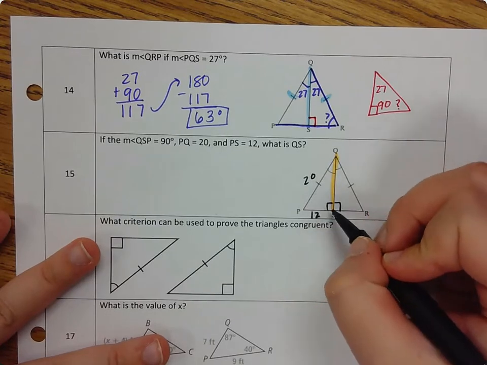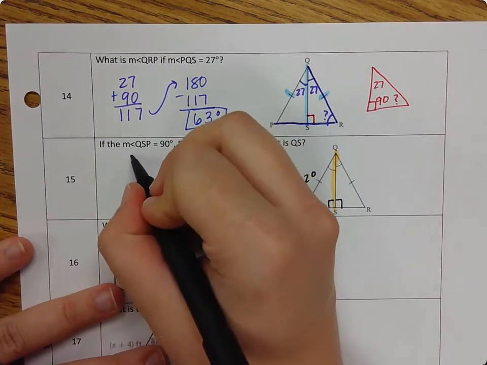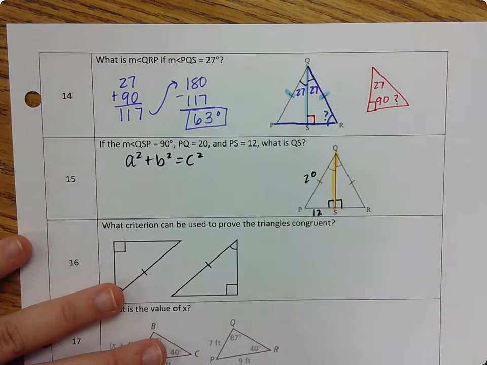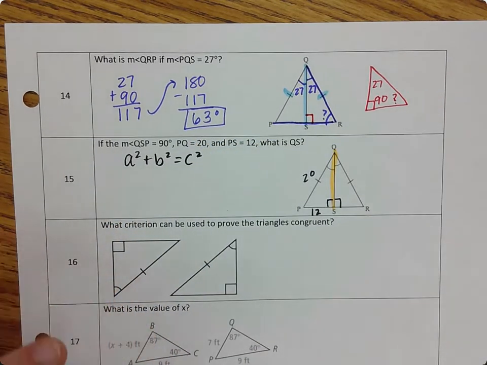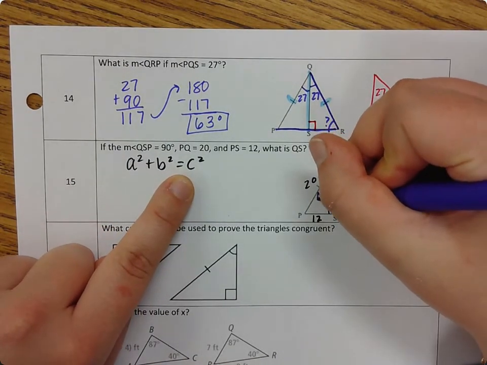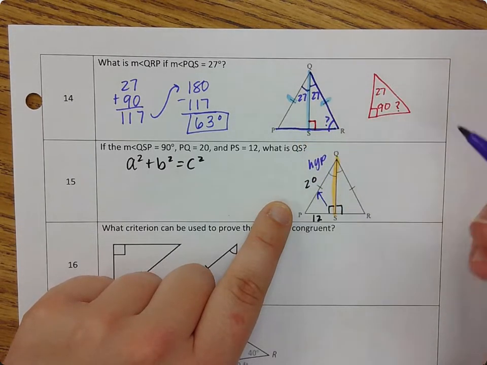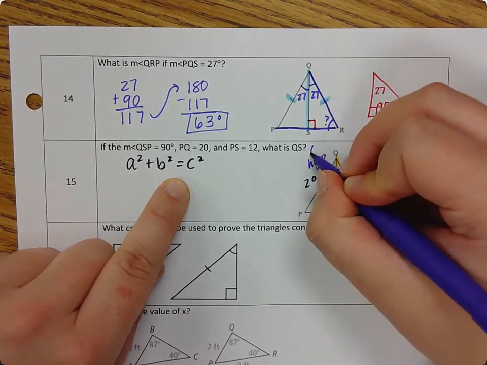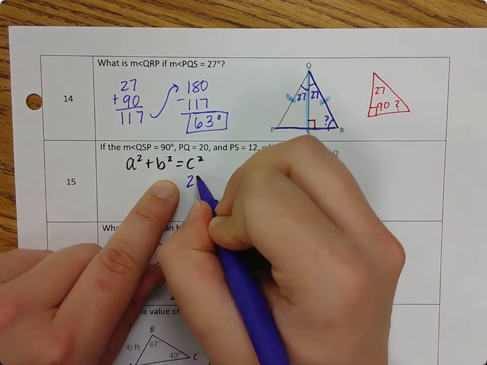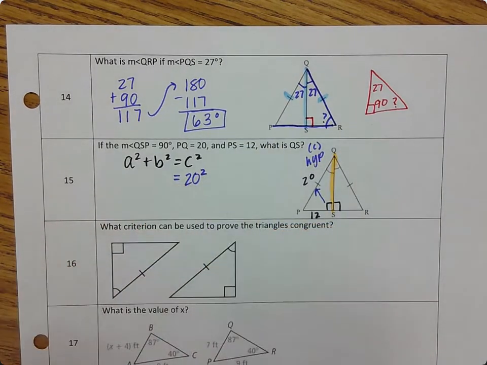Whenever we have a right triangle and we want to find a missing side length, we can always use the formula a squared plus b squared equals c squared. And we need to know what A, B, and C represent. Directly across from my right angle box is always my hypotenuse, and the hypotenuse is always C. So I'm going to replace C with 20, and don't forget to square.